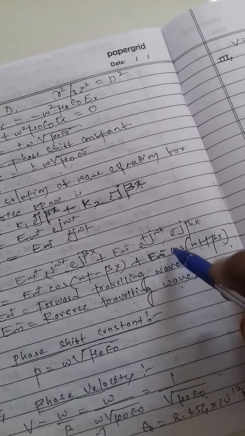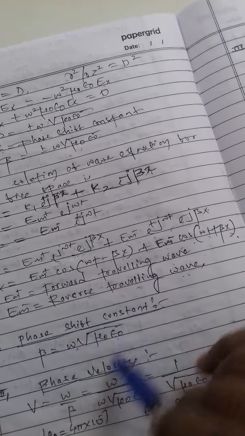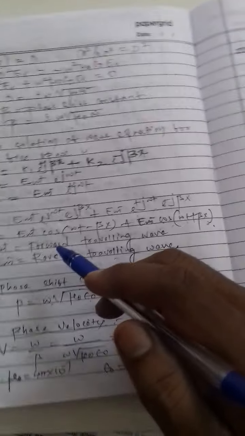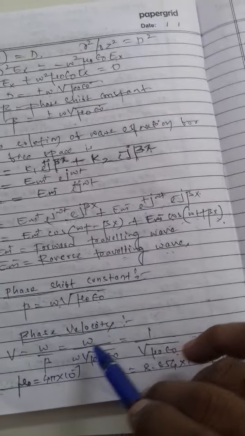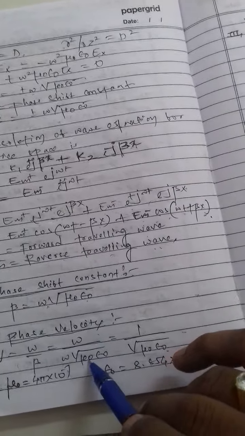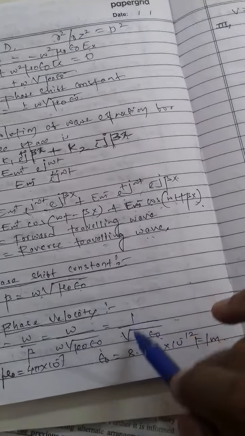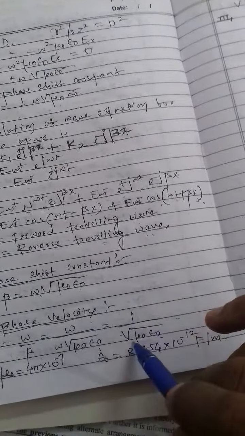Beta is equal to omega square root of mu naught epsilon naught. For free space, the phase velocity v is equal to omega upon beta, which is omega upon omega square root of mu naught epsilon naught, equal to 1 upon square root of mu naught epsilon naught. Mu naught is 4 pi into 10 raised to minus 7, epsilon naught is 8.854 into 10 raised to minus 12 farad per meter. Now v is equal to 3 into 10 raised to 8 meters per second.